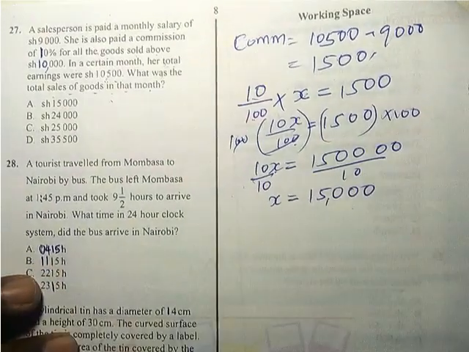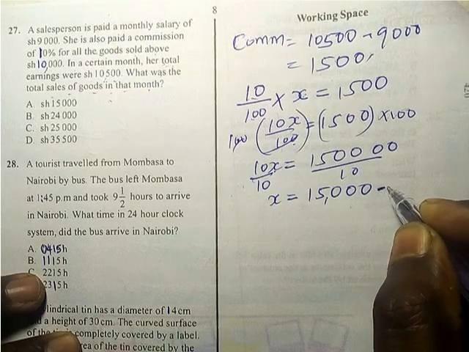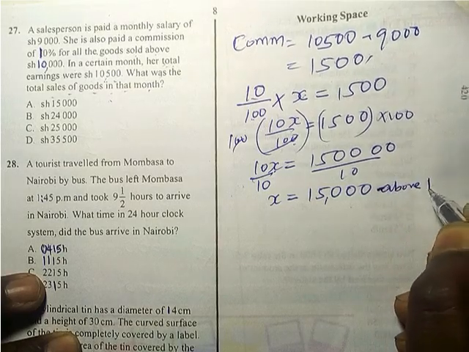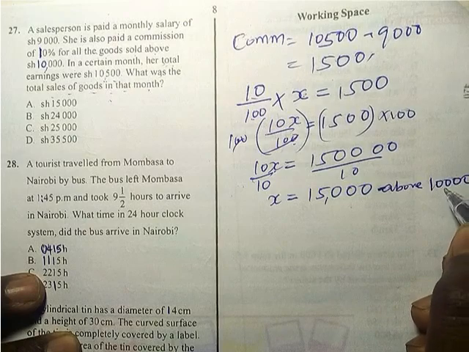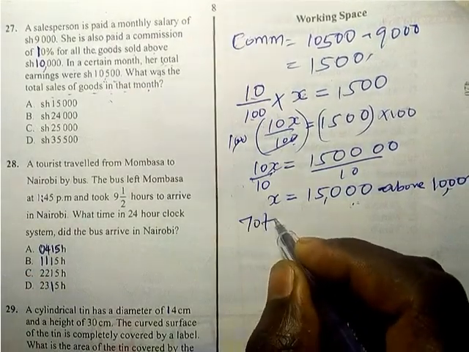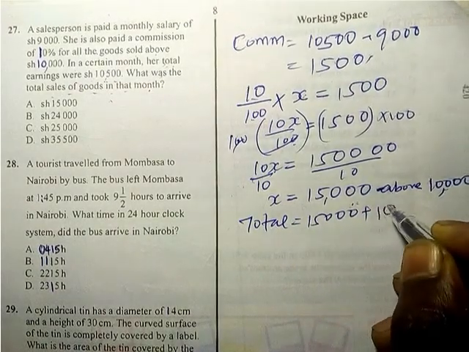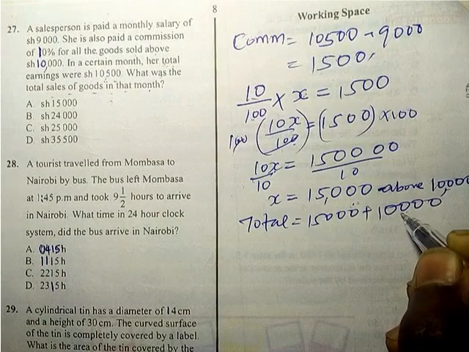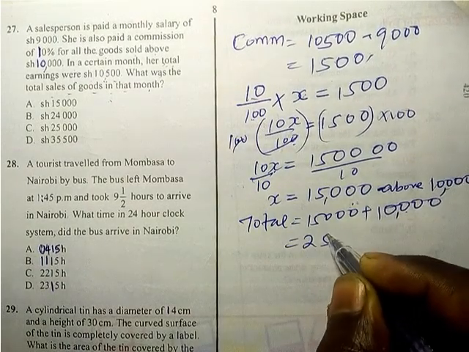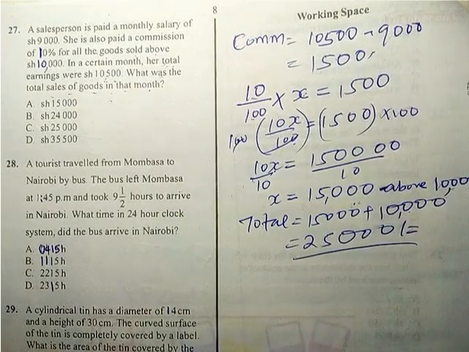So this is the money, the goods sold above 10,000. These were above 10,000. So what was the total? Total is 15,000 plus 10,000, which is equal to 25,000 shillings. That is the total.